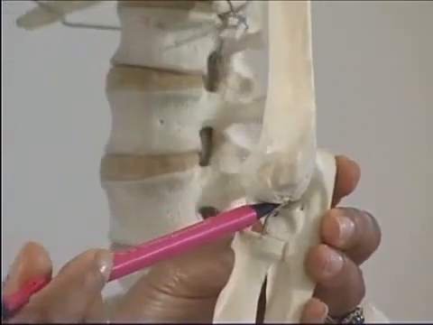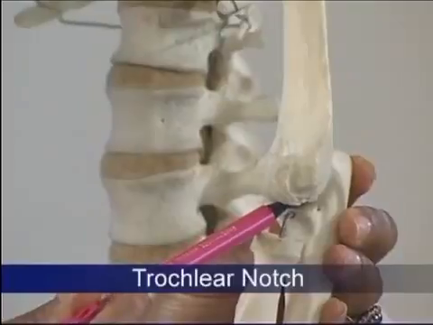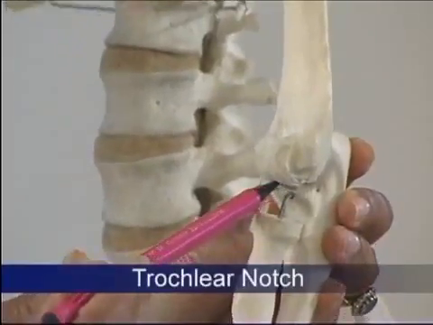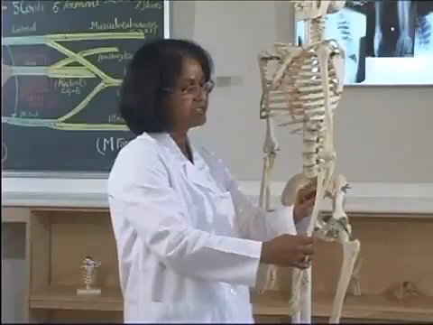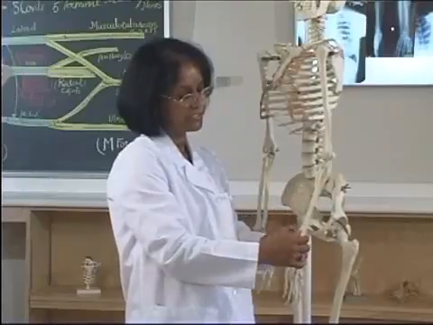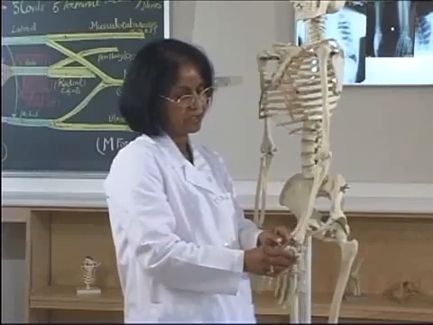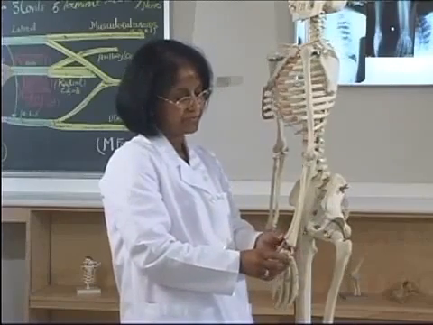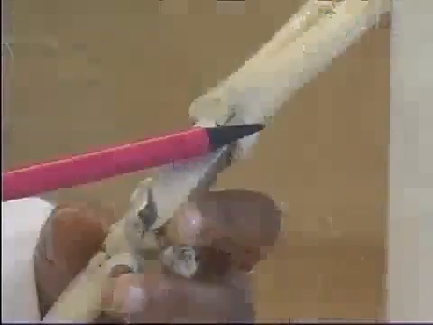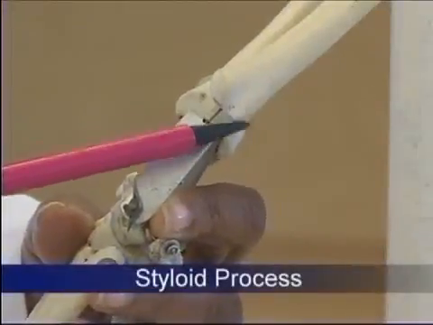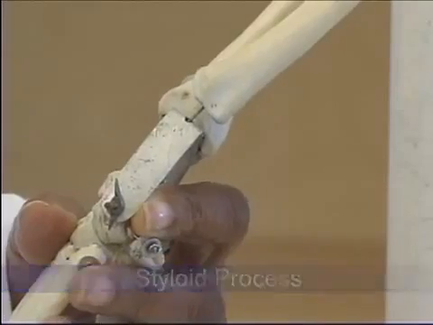This area here is known as the trochlear notch. The trochlear notch joins with the trochlea of the humerus to form the elbow joint. This sharp border on the shaft joins with the interosseous membrane of the radius. The head has a small little projection. This is called the styloid process of the ulna.